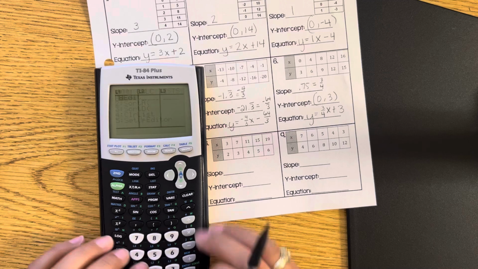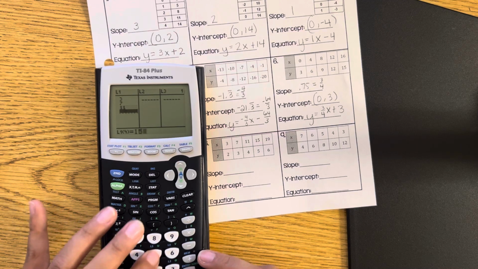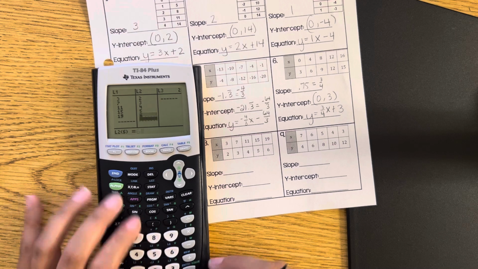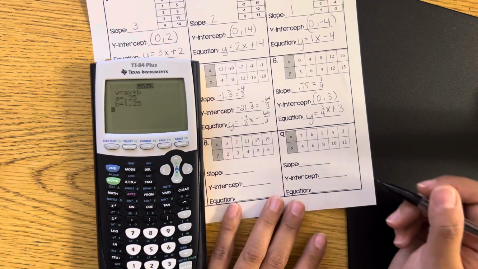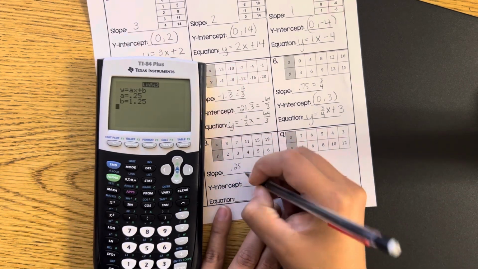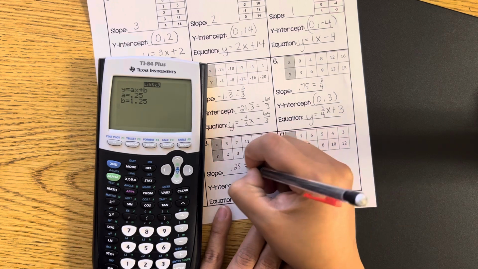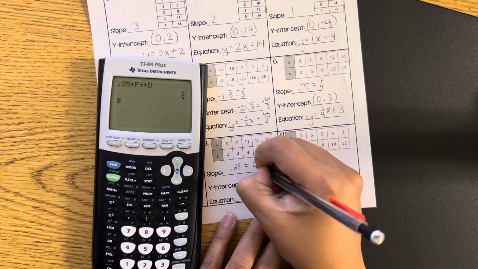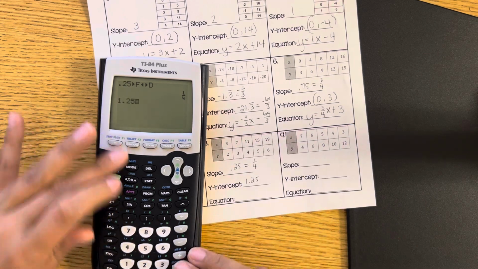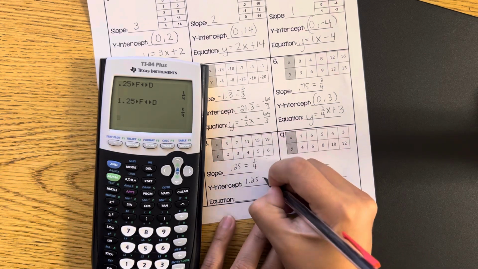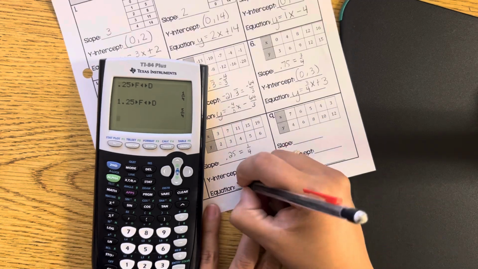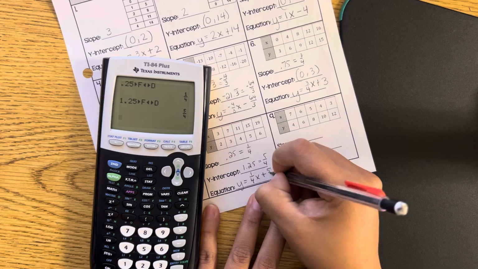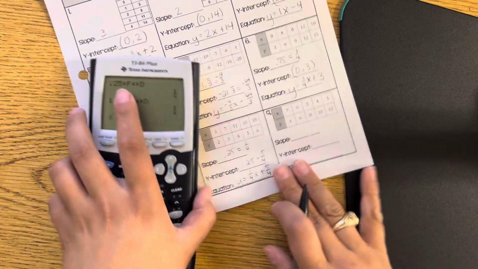Last two. Stat, edit. We got 3, 7, 11, 15, 19. We got 2, 3, 4, 5, and 6. So it's 0.25 and 1.25. The 0.25 alpha y 4 is equal to 1/4. 1.25 alpha y 4 is equal to 5/4. So my equation would be y equals 1 over 4x. Since it's positive, plus 5 over 4.